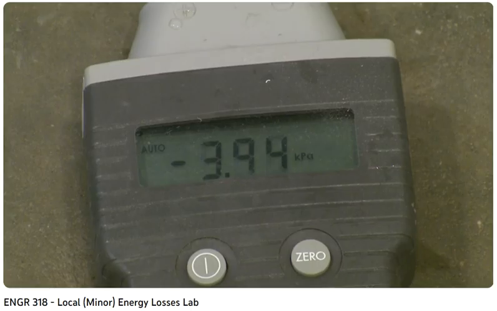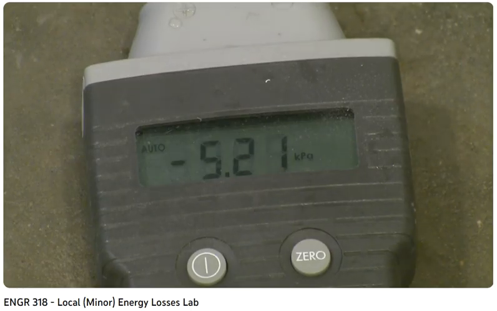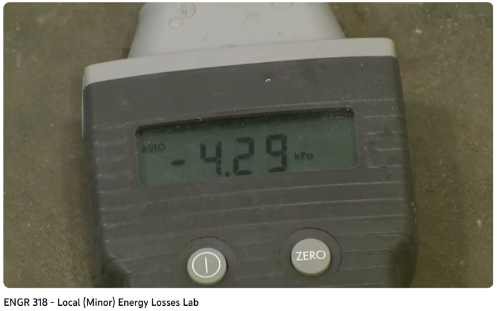I'm going to double check the 0. So closing the valve should, once it stabilizes, take it down to 0. It is. That's good. Open the valve back up. And let's take 5 measurements so that we can get an idea of the average pressure loss through the long radius 90-degree bend. Now all of this is still at the same flow rate that we quantified before.